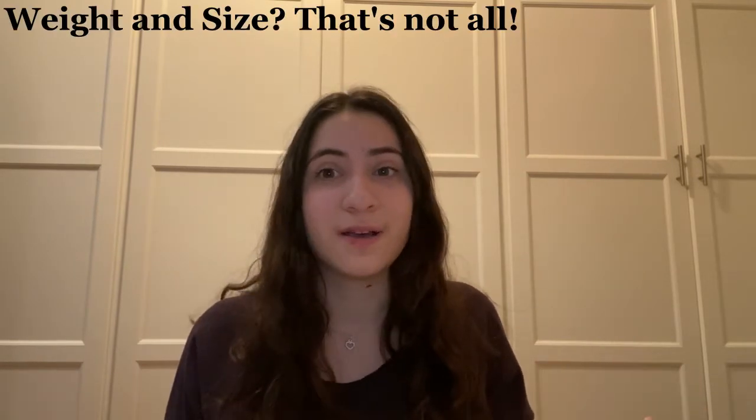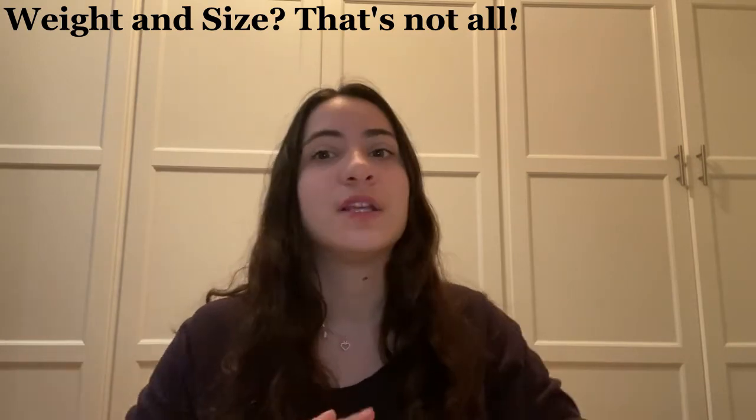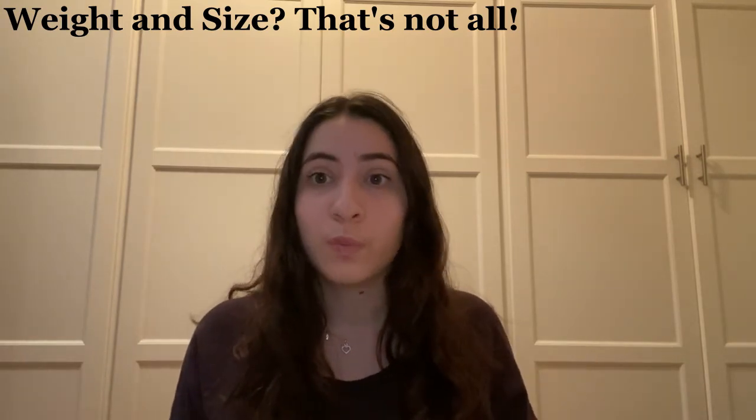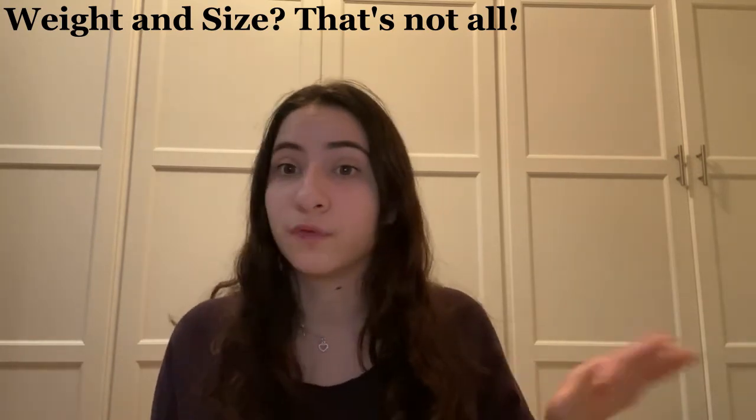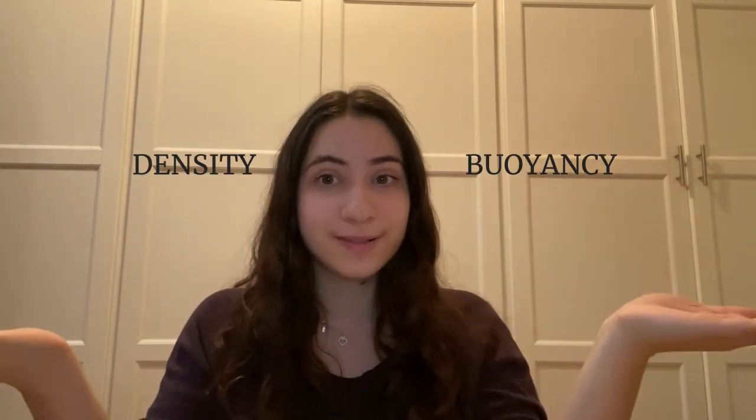So what makes objects sink or float? You might have noticed that some of the heavier objects ended up floating and some of the lighter objects ended up sinking. This is because an object's weight and size isn't the only thing we need to think about when we're trying to figure out if an object will sink or float in water. We have to consider an object's density and buoyancy.